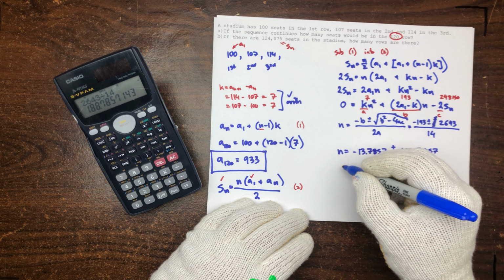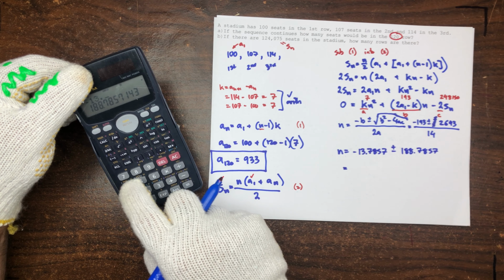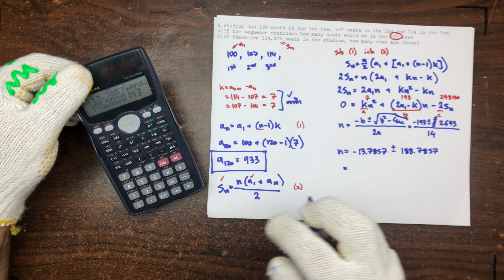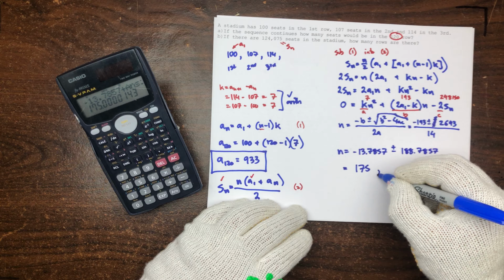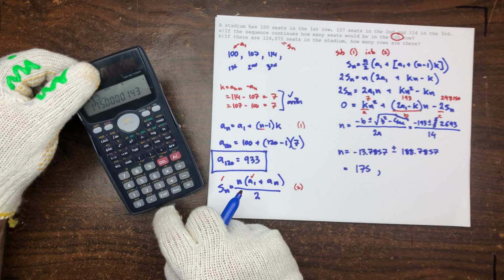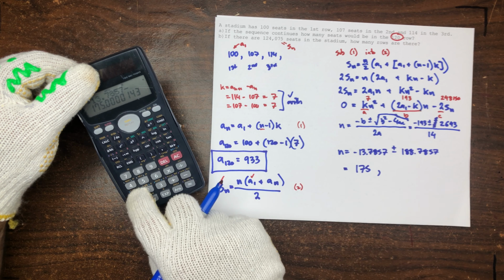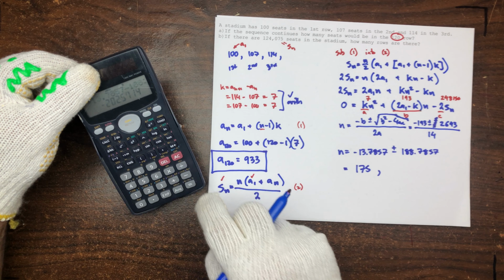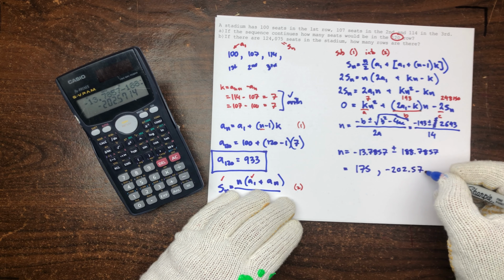Now we can do the two solutions. Negative 13.7857 plus 188.7857 is 175, or negative 13.7857 minus 188.7857 equals negative 202.57.